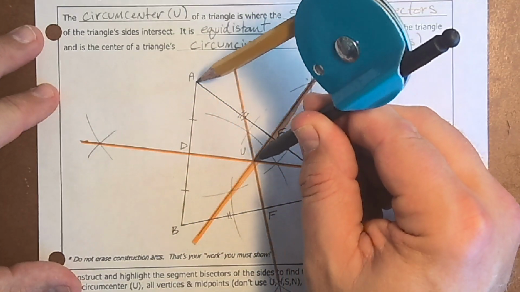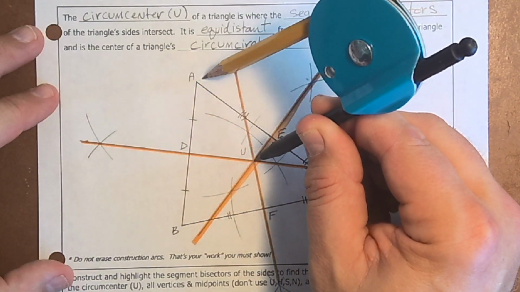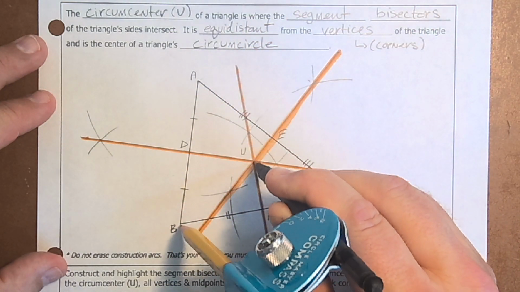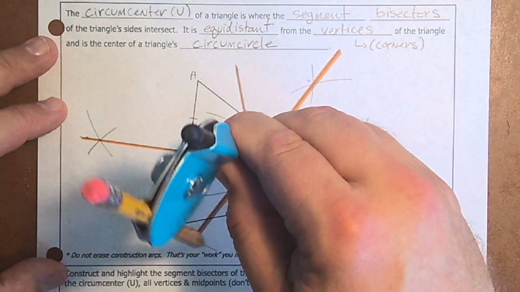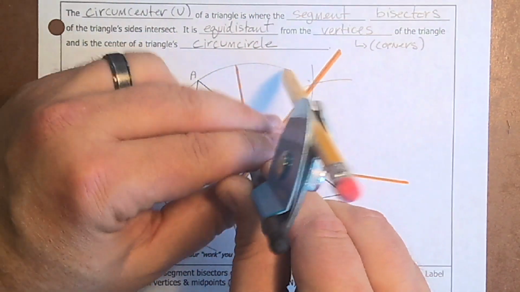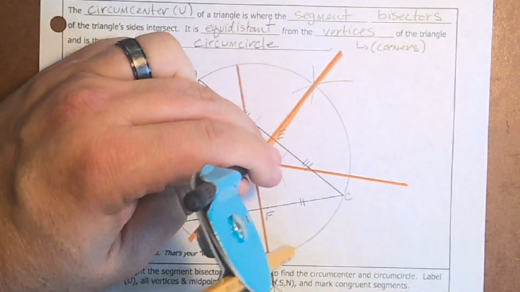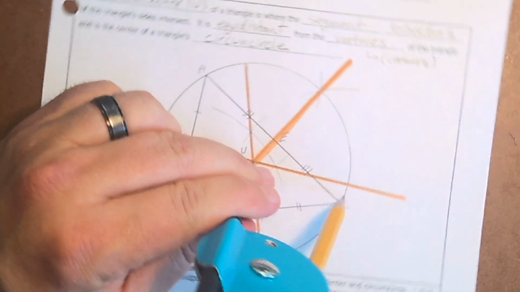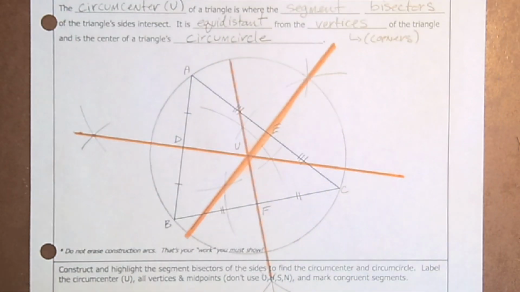Look at this. Can you draw a circle? It's the same distance to A. Wait, it's the same distance to B. It's not just a circle, it's the circumcircle. Draw the circumcircle. So the circumcenter is the center of the circumcircle, which totally contains the corners of the triangle within it.